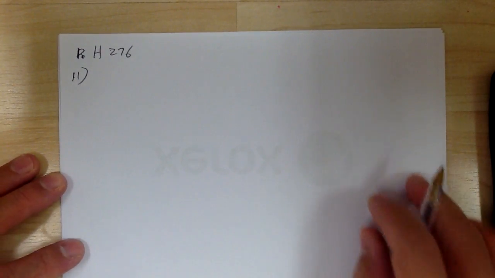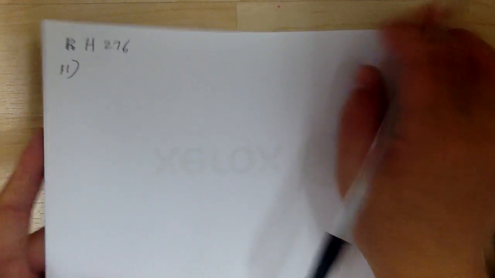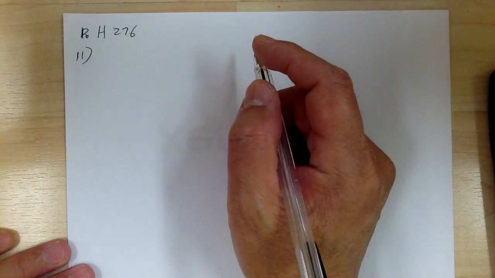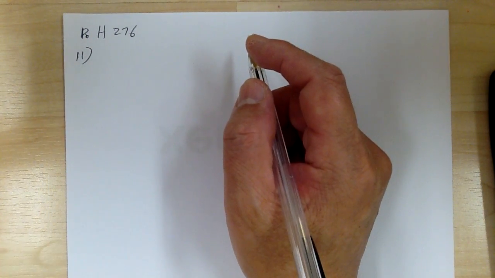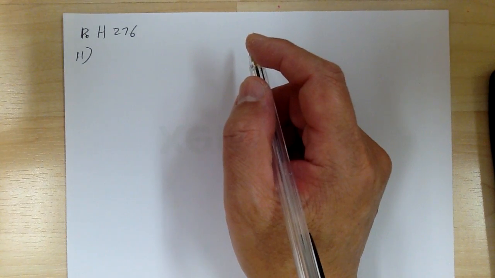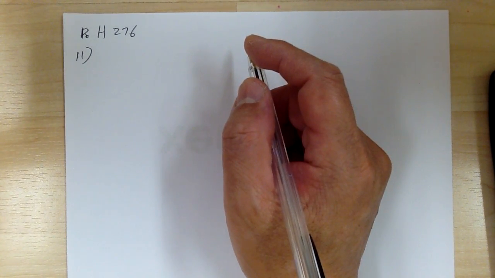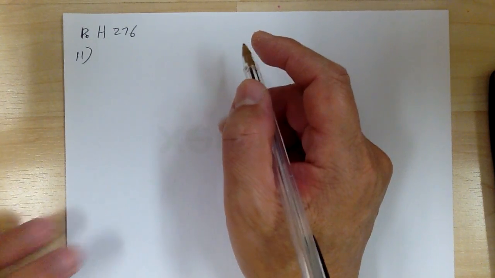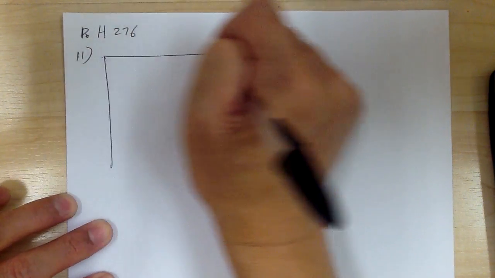Okay, number 11, you're mixing the different concentrations of bluegrass. So in this case, you want to focus on the bluegrass, okay, not the clover or the other things. Since they give you a lot of information about the bluegrass, you want to focus on the bluegrass. Okay, and so this is the percent.